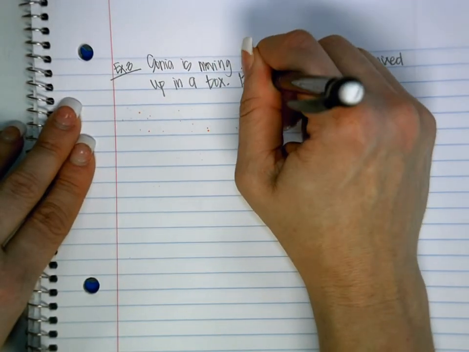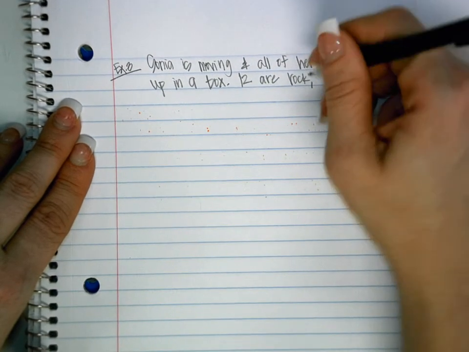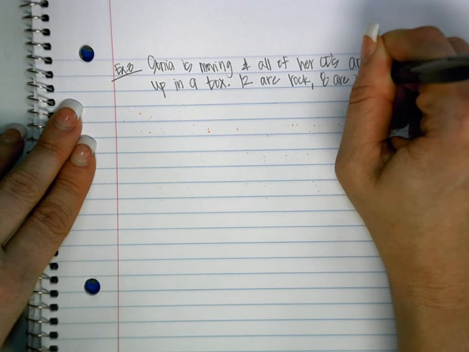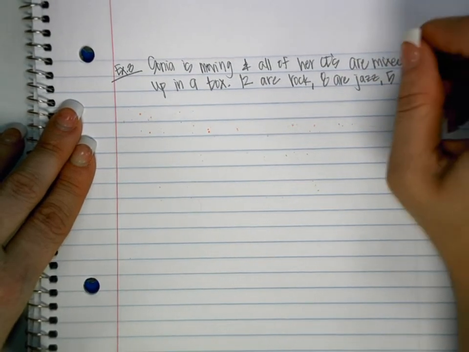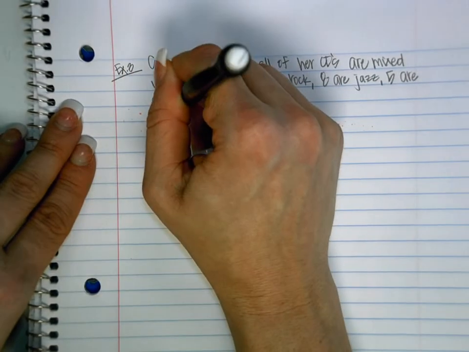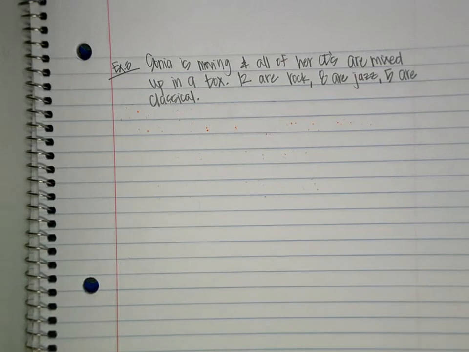12 CDs are rock. 8 are jazz. And 5 are classical. Okay, so given, all of her CDs are there: 12 are rock, 8 are jazz, and 5 are classical.